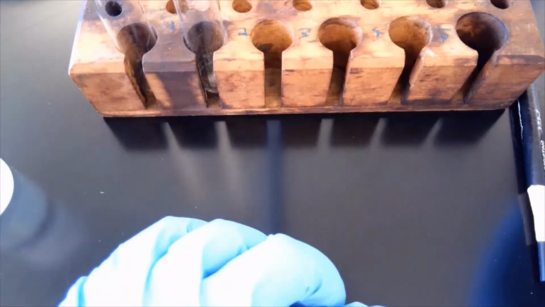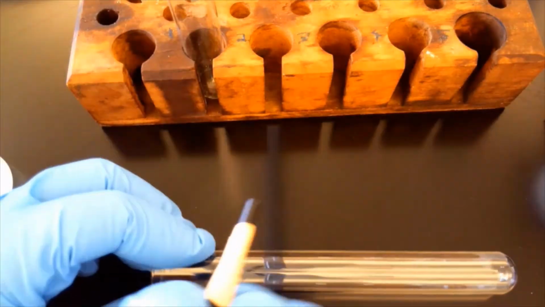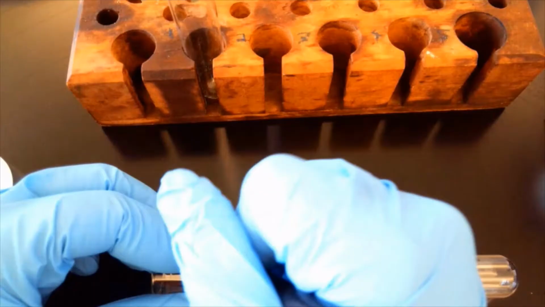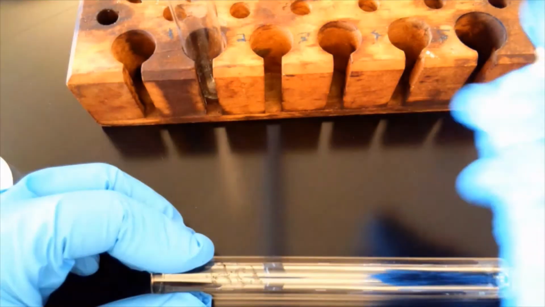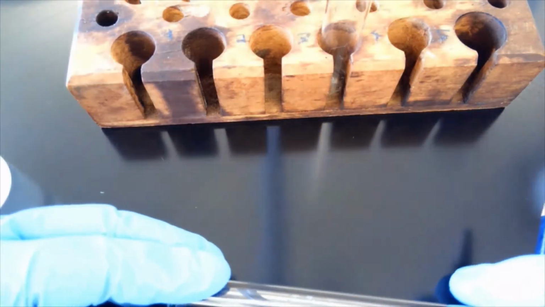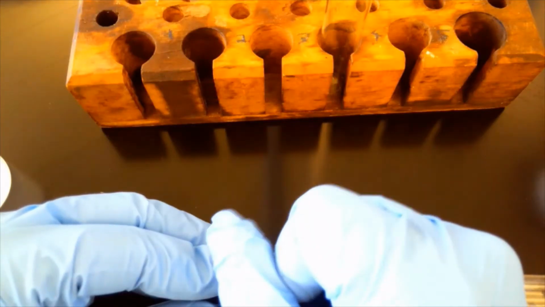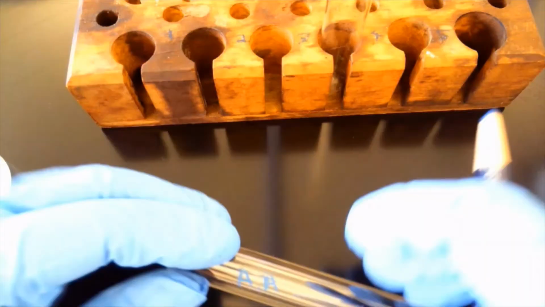So what we're going to do is use 2 test tubes. First off, we want to mark what they are. So I'm going to write HCl for our first one, so we know what we're comparing. And on my second one, I will mark my acetic acid, which I'm just going to call AA for acetic acid. So I have acetic acid and I have HCl.